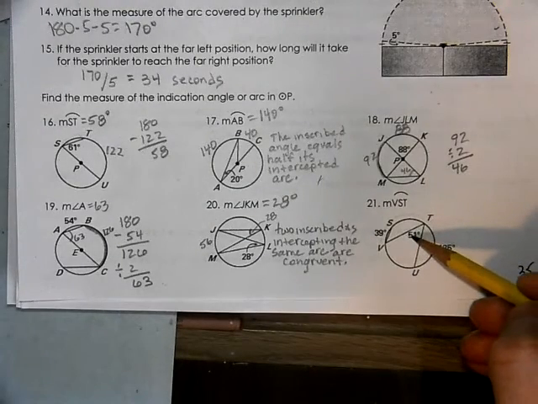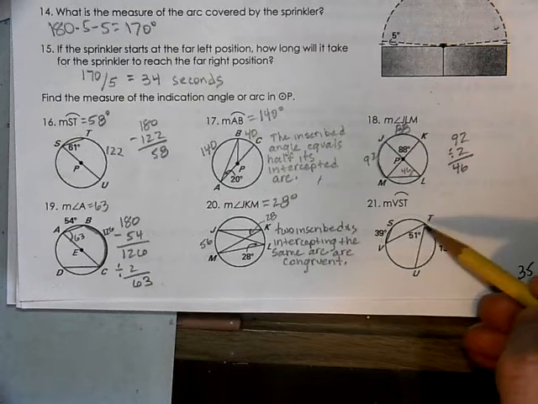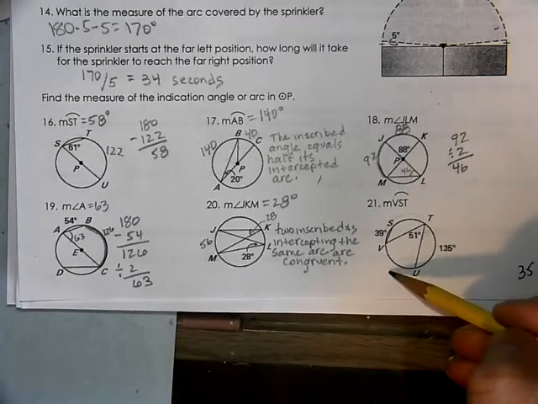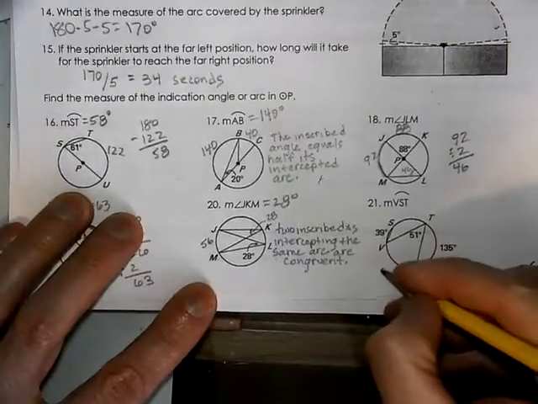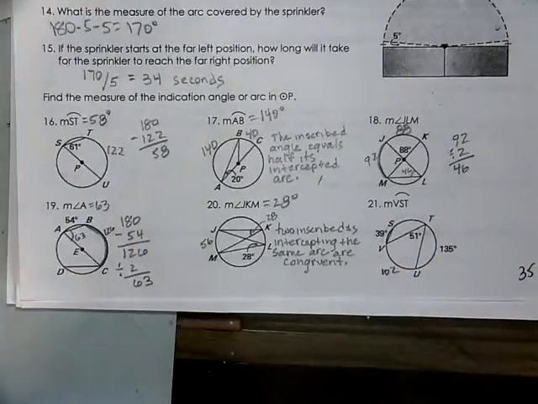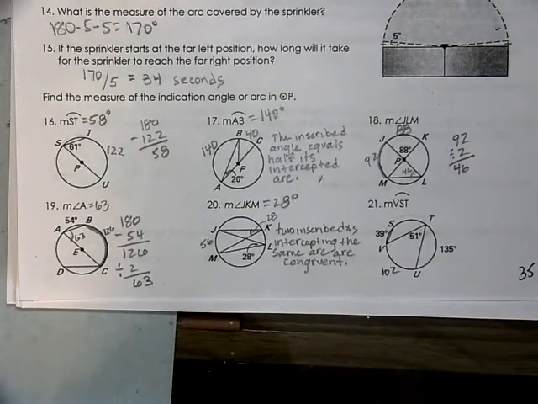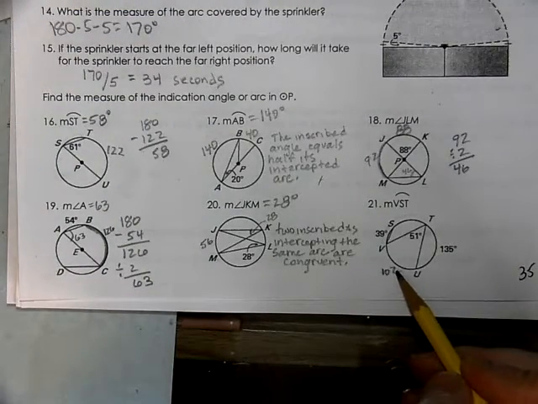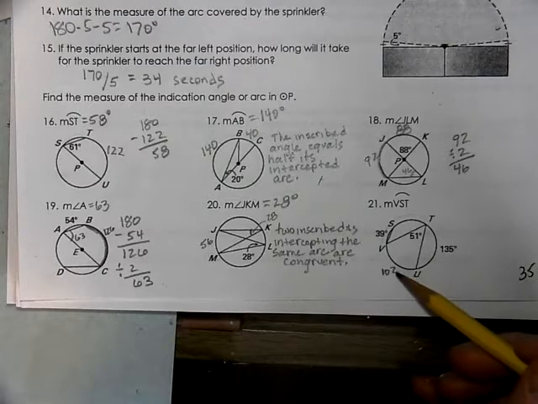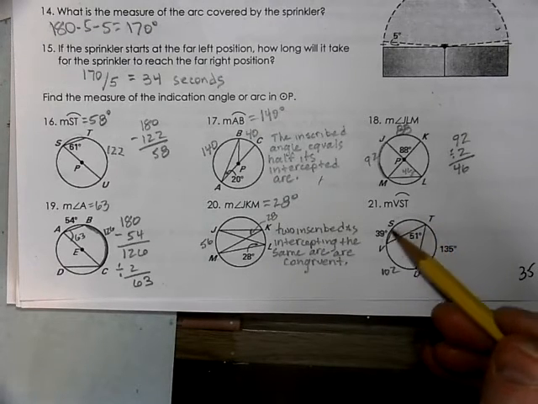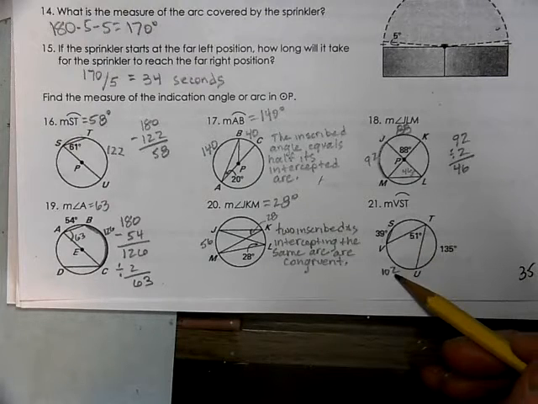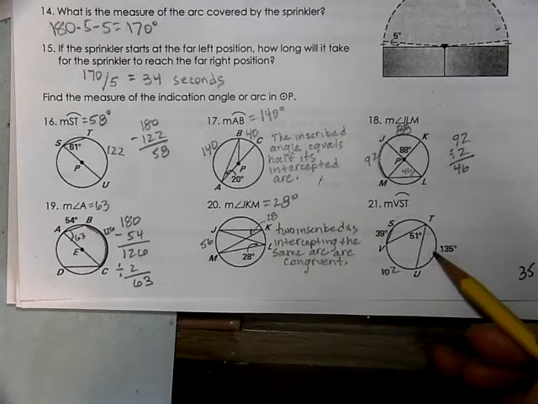if we're working with the angle, we know that it's an inscribed angle because the vertex is on the side, and the intercepted arc is going to be twice that. So this is 102. If that's 102, then we know that the remaining amount is going to be 360 minus these two.